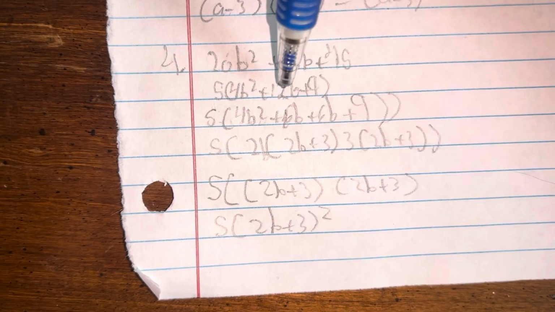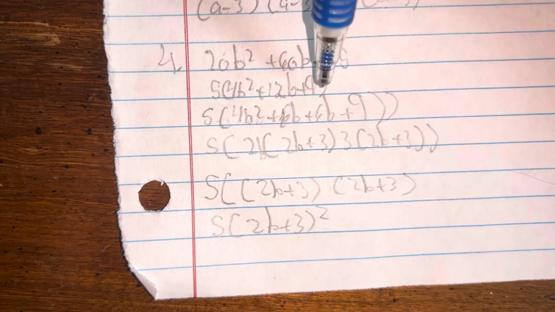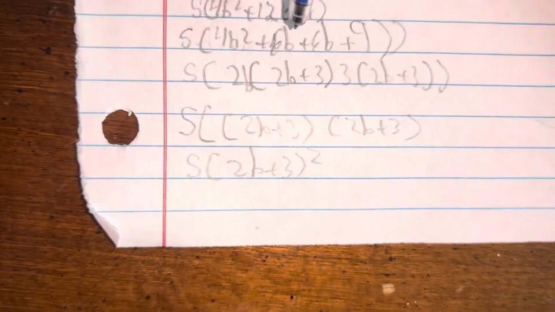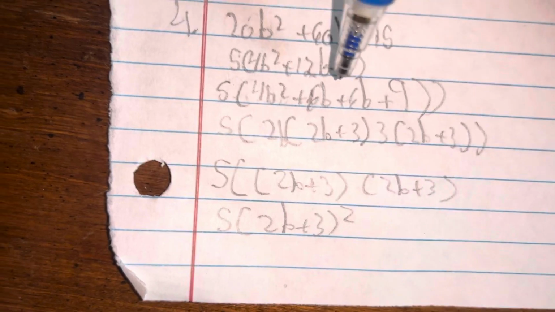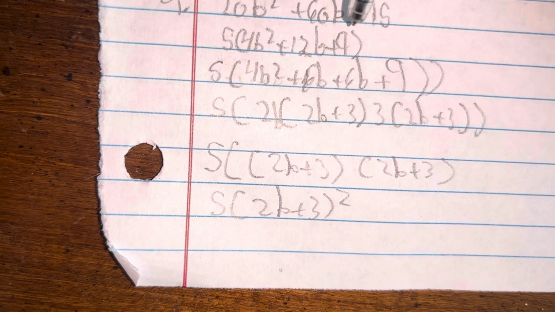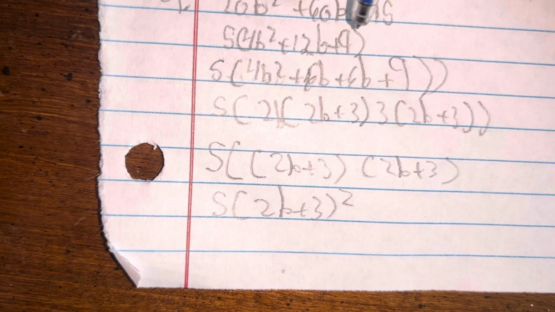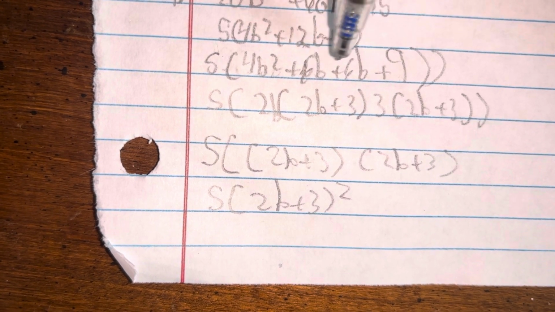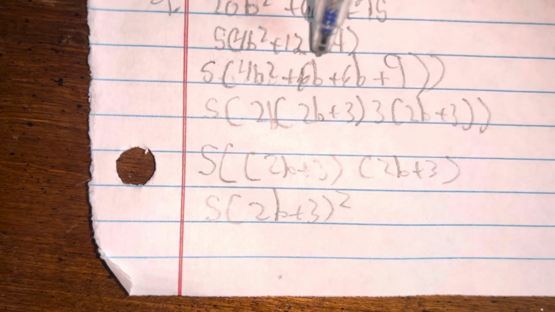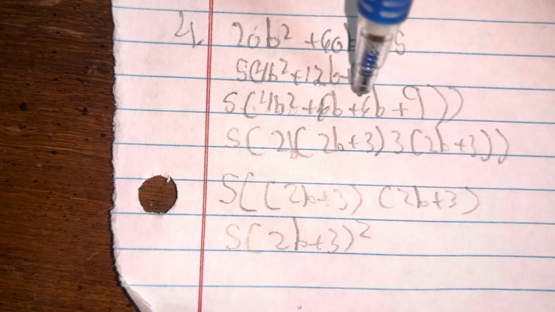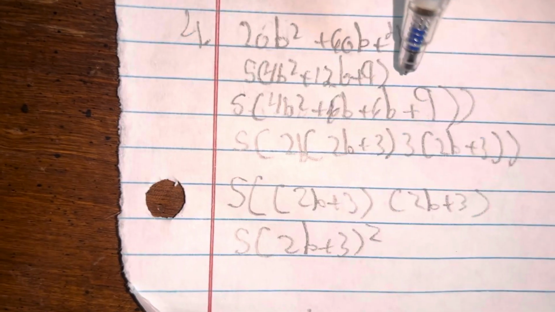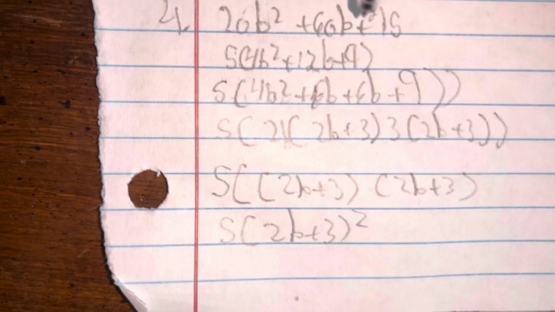Once again, just take the middle term and the last term, and find numbers that multiply to create, or at least add to create, the middle term. That's something I still don't understand, but I don't care.